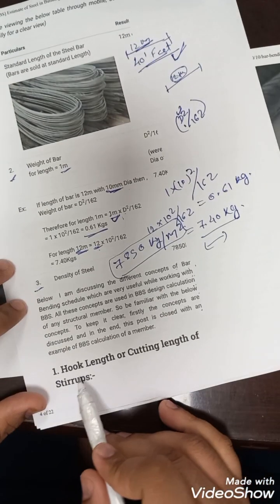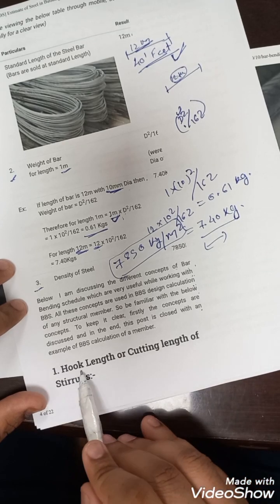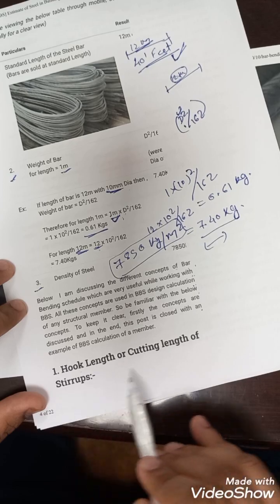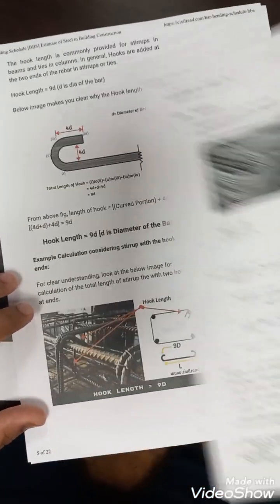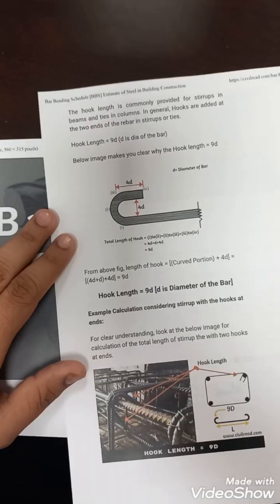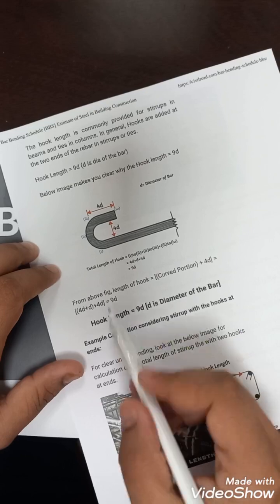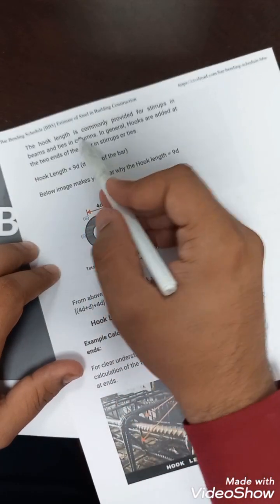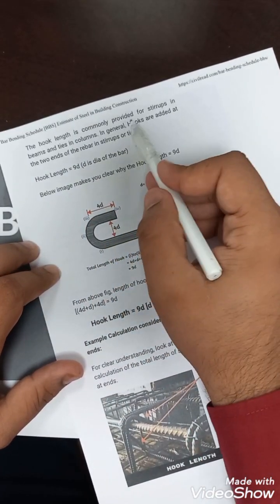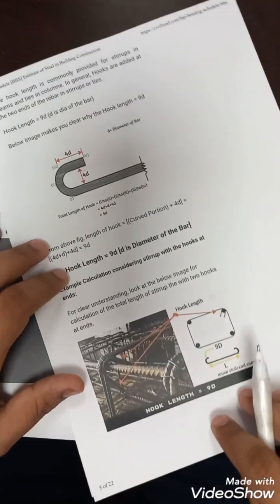The first point is the hook length for the cutting length of stirrup. So friends, this is the hook length here. The hook length is commonly provided for a stirrup.